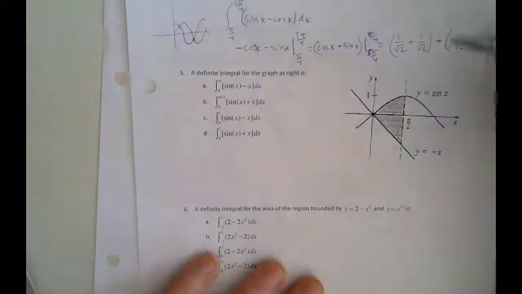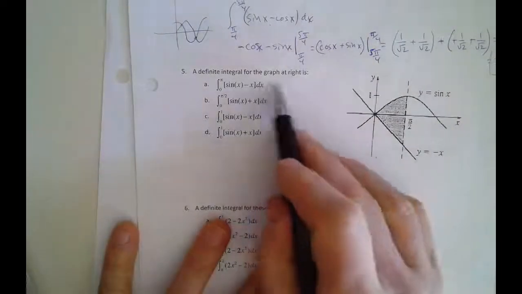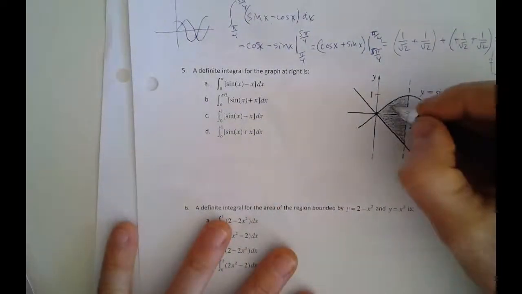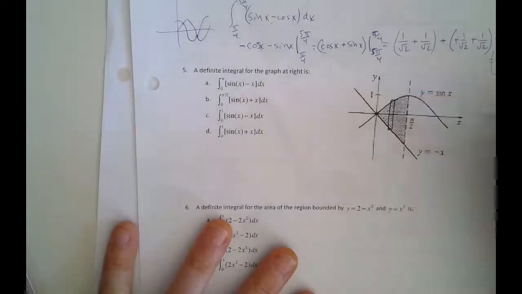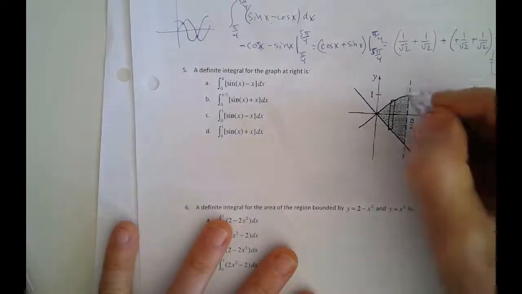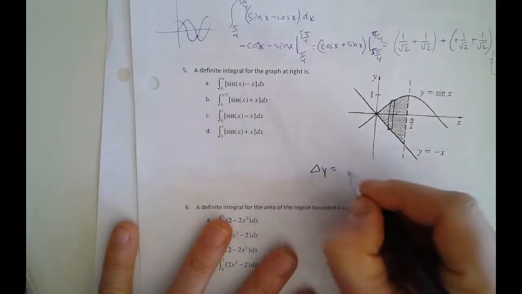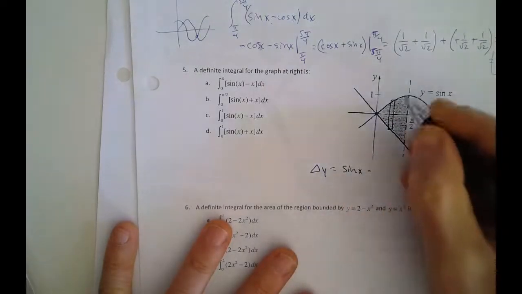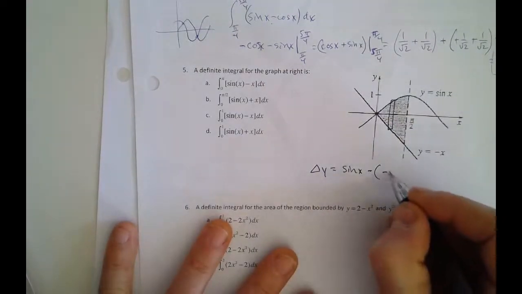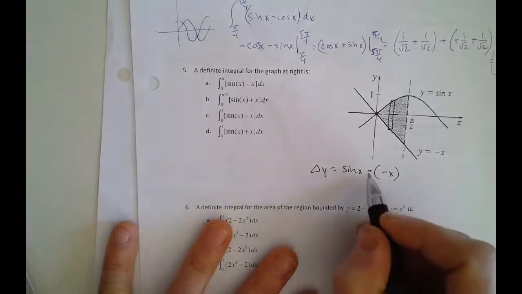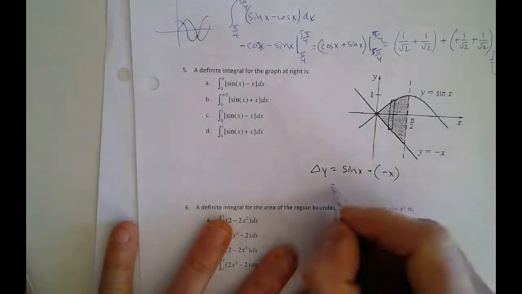If I'm looking at number 5, the definite integral for the graph at right is what? Okay, so if I think about my sliver here, I draw that in. The top function is the sine of x, so it's a change in y, so it's the top function minus the bottom one, which is negative x. Because of that double negative there, that's going to become a plus.